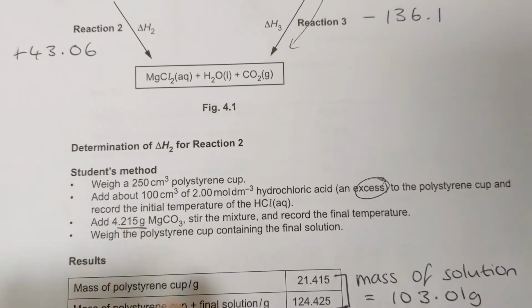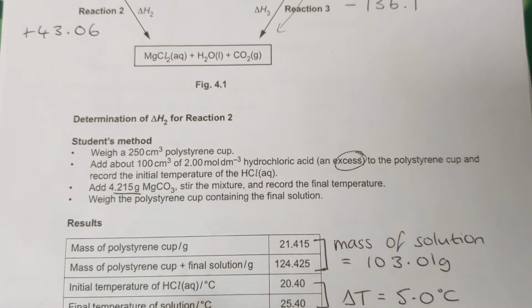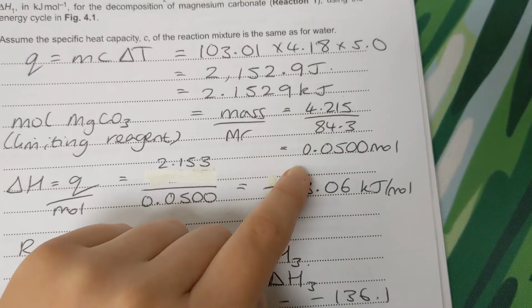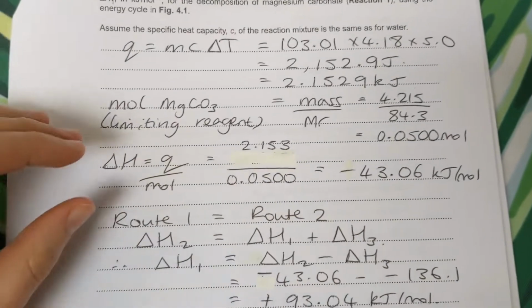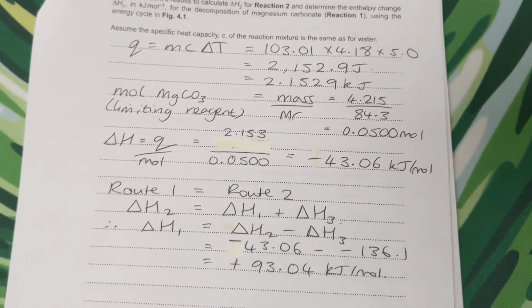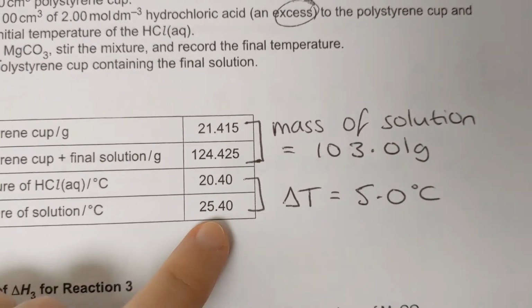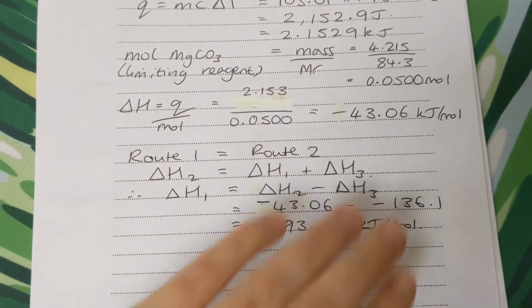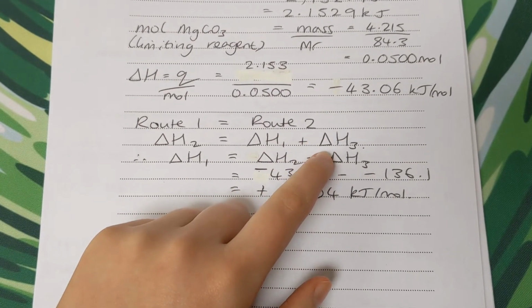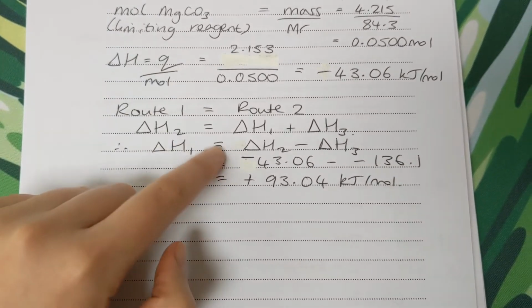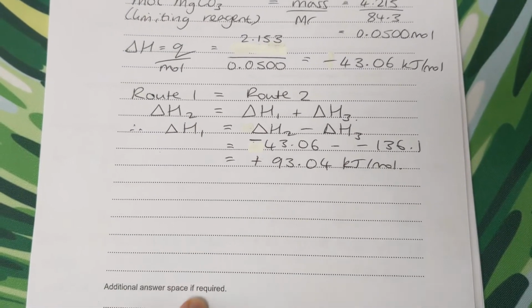So we use this mass over the Mr of magnesium carbonate to get moles, which come to 0.05 moles. Then we can do Q over moles to find delta H. And our delta H is negative because there was a temperature rise. Now we have our delta H2 and we have a delta H3 that was given to us in the question. We can use our Hess cycle to find the unknown delta H1.